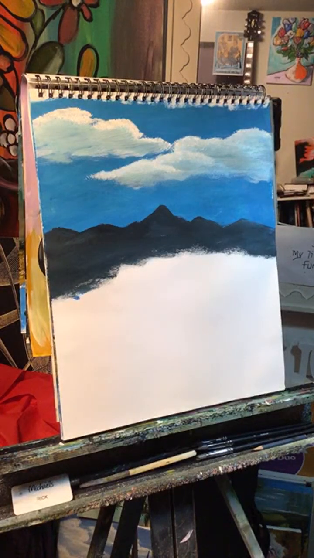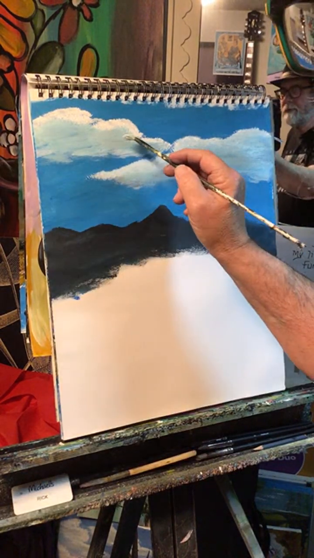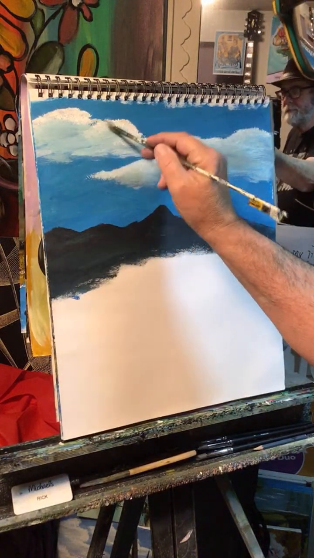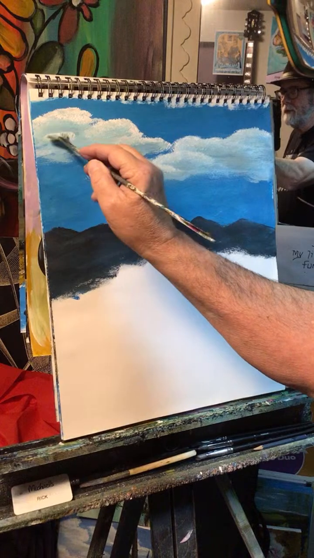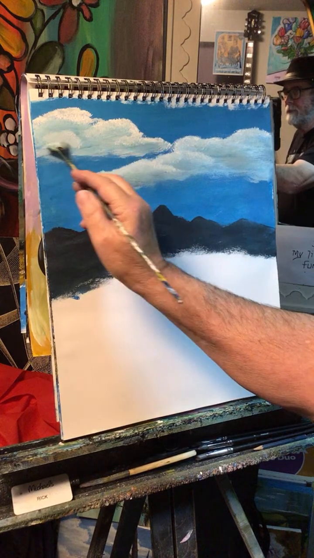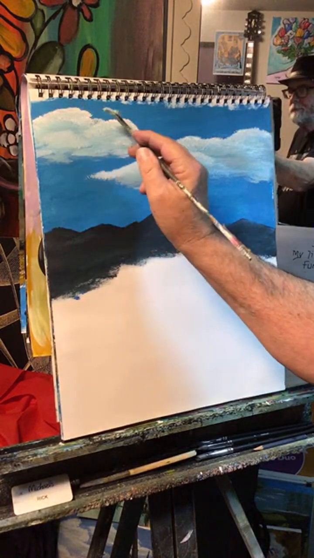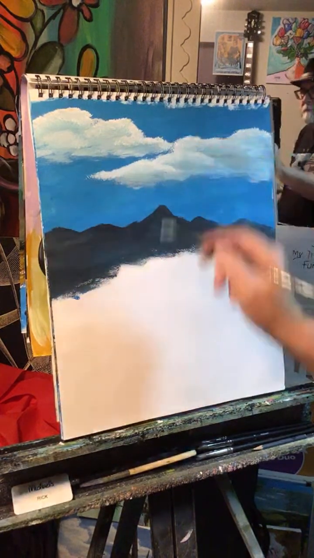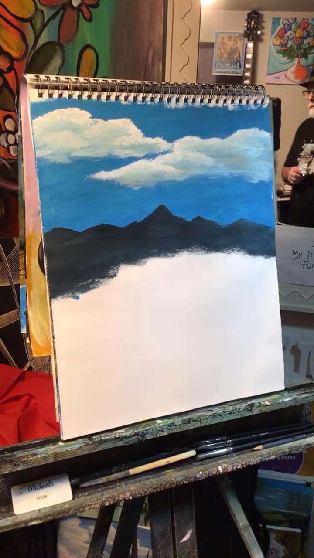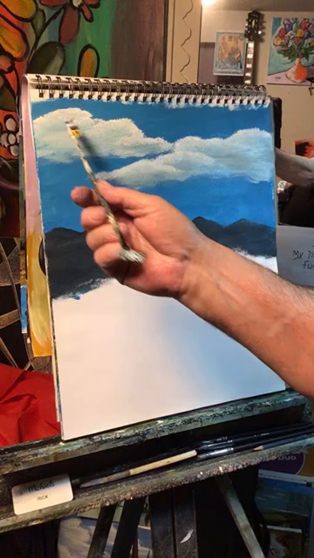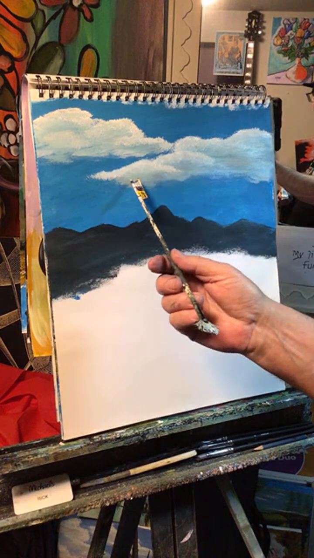Adding some extra white in some places here. I think those are pretty cool clouds. I used a light blue up here instead of gray, but I think the gray looks good.